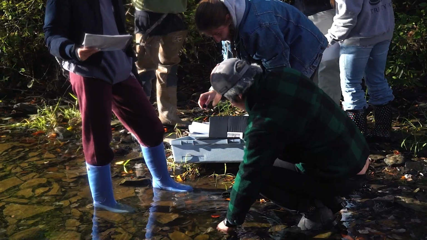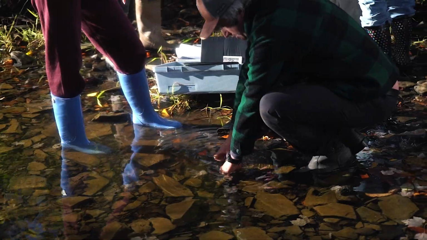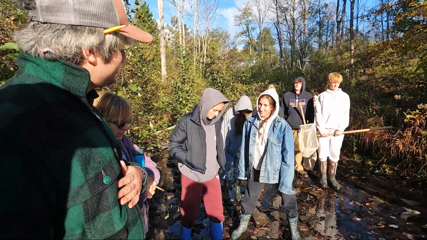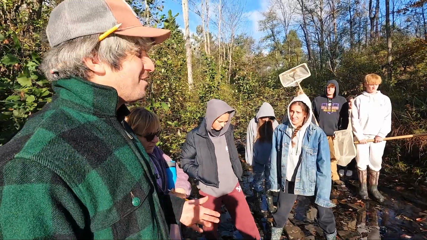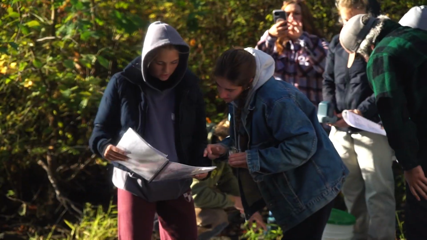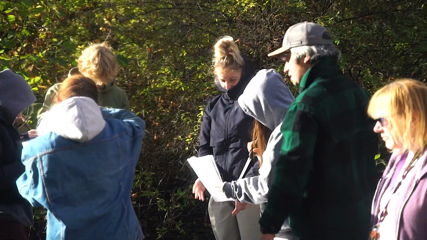Who can tell me what dissolved oxygen is and why it's important in stream biology? What do we use oxygen for? Breathe. All right, what do the animals in the stream use it for? They also breathe it, but they absorb it through the water. So for healthy stream life, you have to have dissolved oxygen.